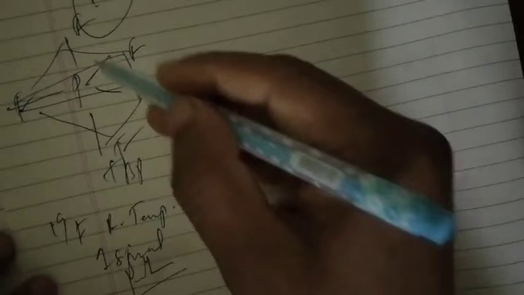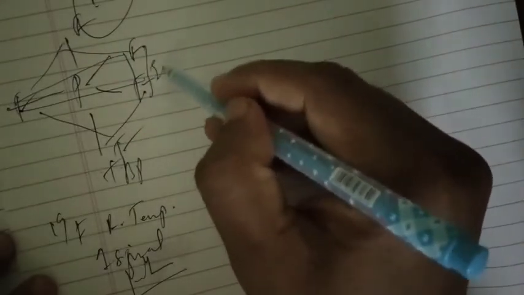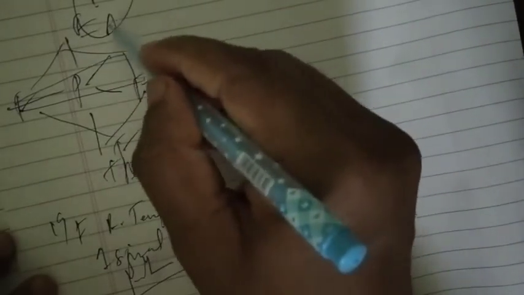If you see the NMR at room temperature, it is going to show only one signal, but with some doublet because of the axial and equatorial fluorines. These are the equatorial fluorines, and this is an axial fluorine.